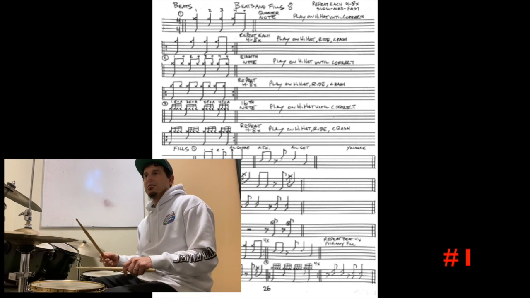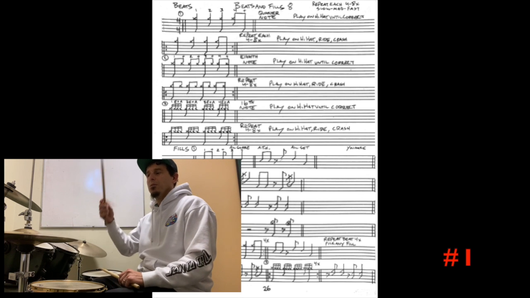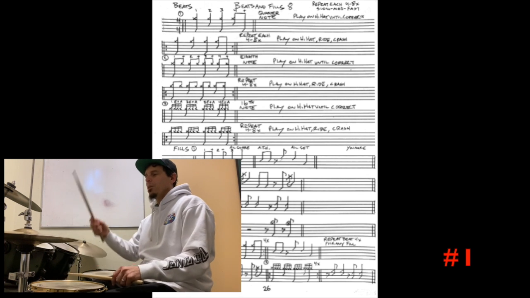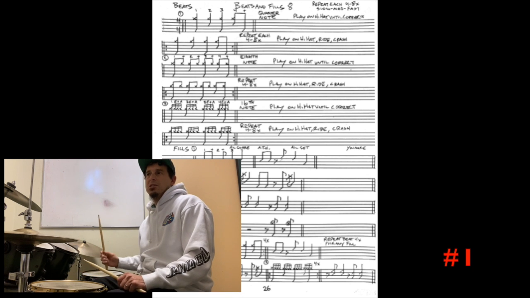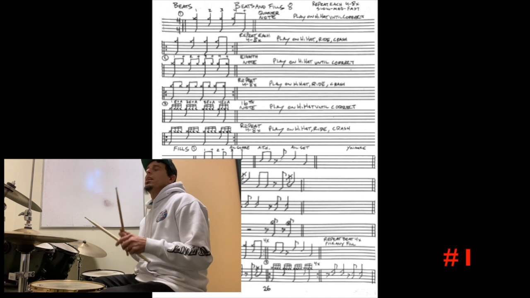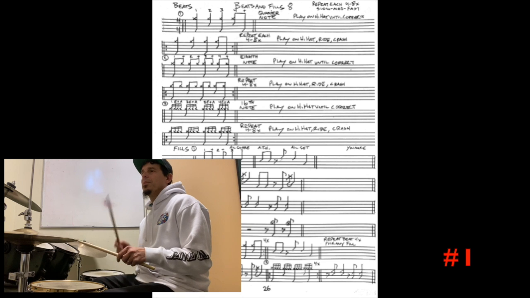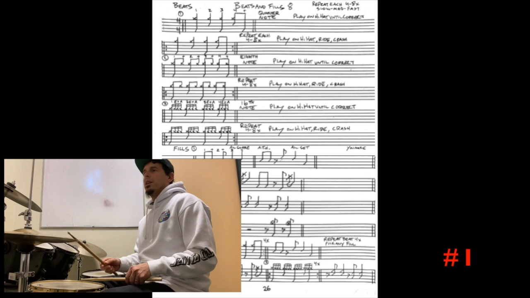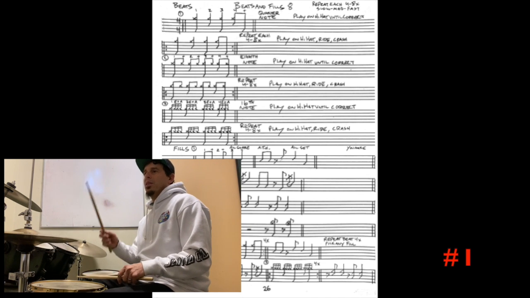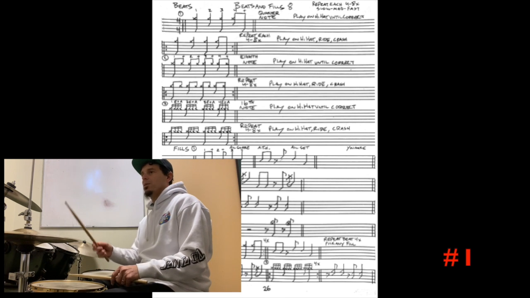So a good practice is from beat 4 to beat 1. So this would be like 4 and 1, 4 and 1. Those 2 bass drums back to back right there can be a little tricky. Okay, here's beat number 1. 1, 2, 3, 4. 1, 2, 3, 4.